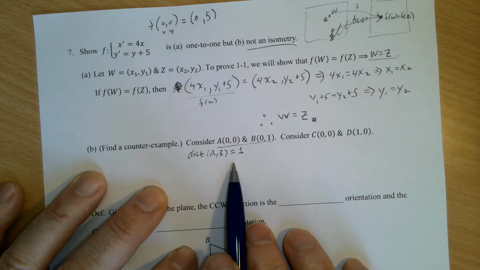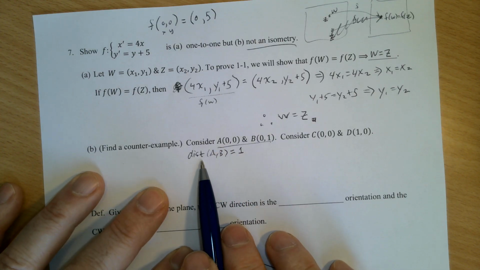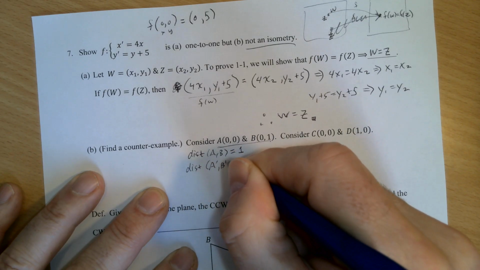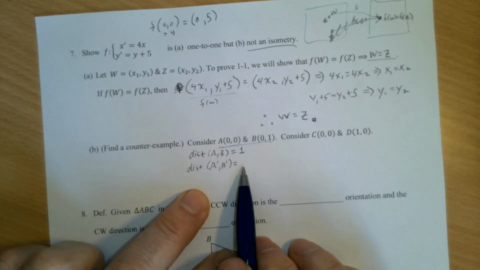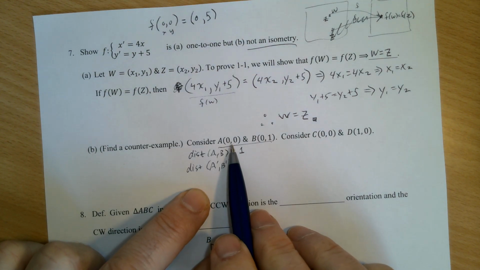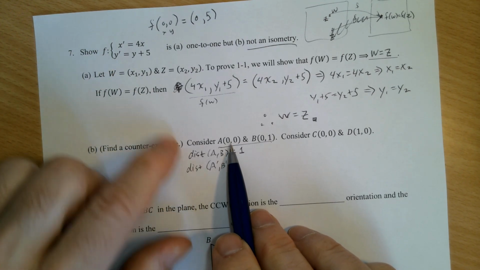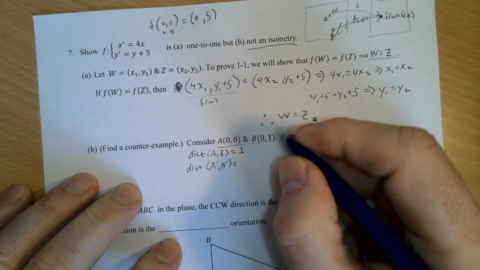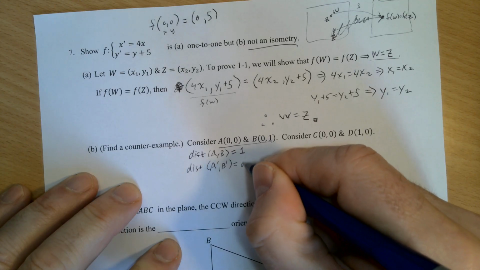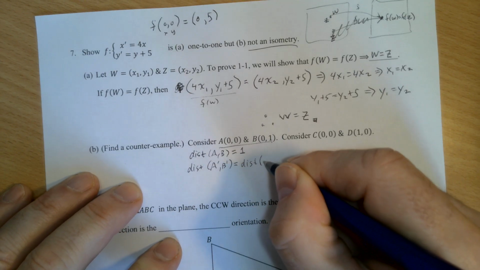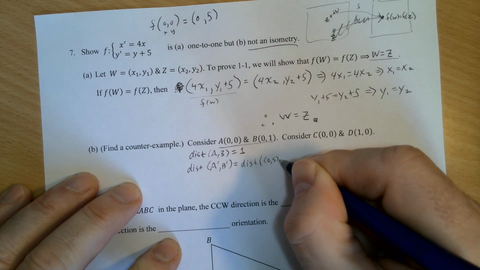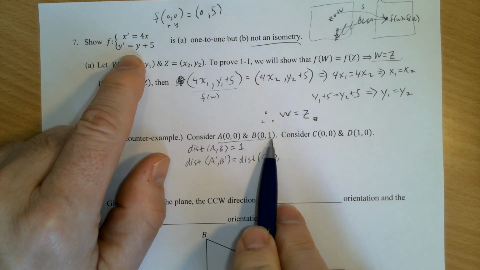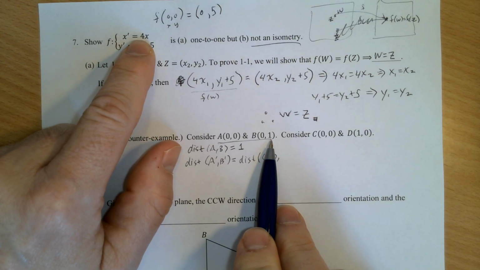Okay, now let's look at the distance from A prime to B prime and see if it's preserved. Let's see if it's also a 1. Well, what is f of A? We already did that. F of 0, 0 is 0, 5. So this would be the distance from the ordered pair 0, 5 to what do we get when we plug in 0, 1 into F? If X is a 0, we get out a 0.